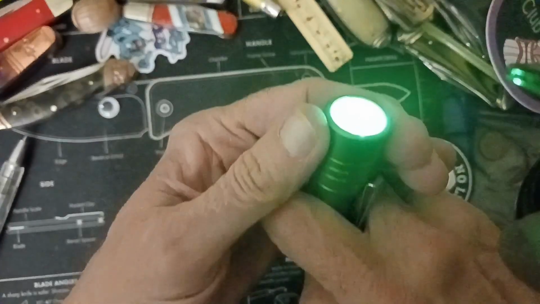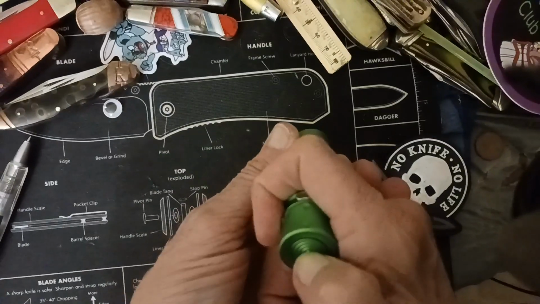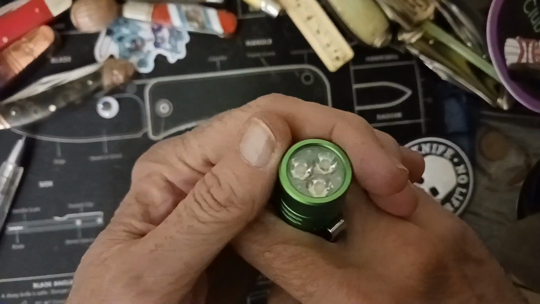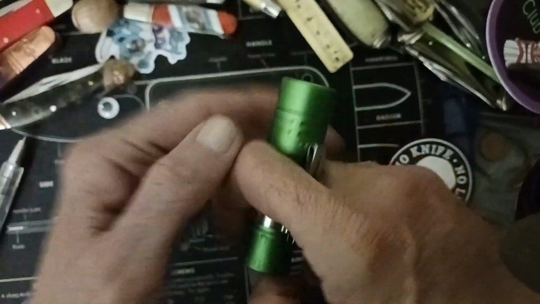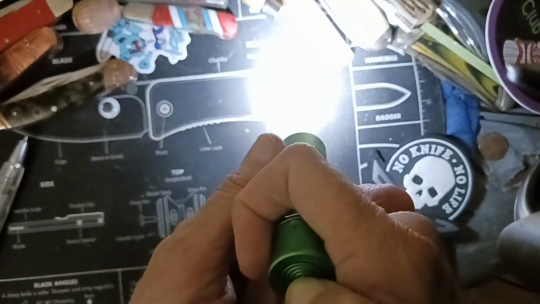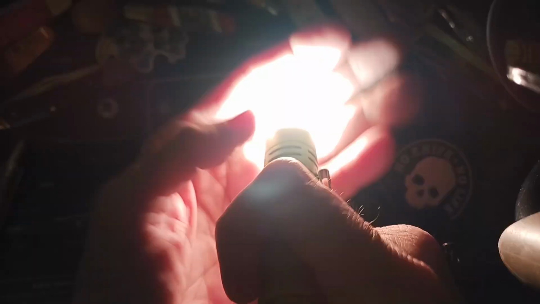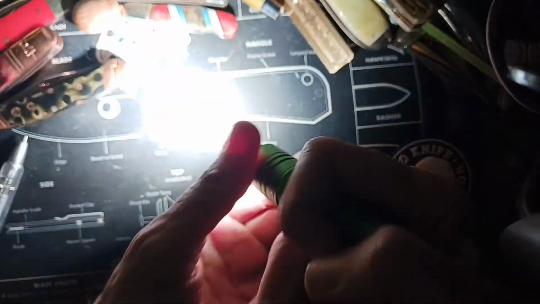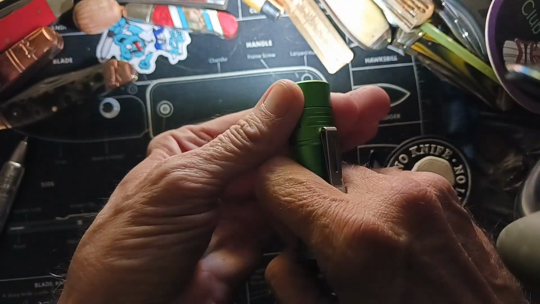Let's see if we can change the auxiliaries while we're there. I think we can. Yeah, I turned them off, so you can still do the auxiliary on and off and all that. That's your brightest bright. Let's do a 1, 2. Still pretty bright.